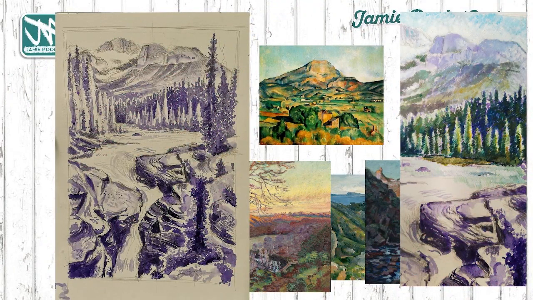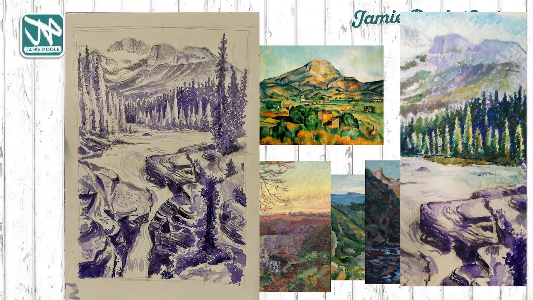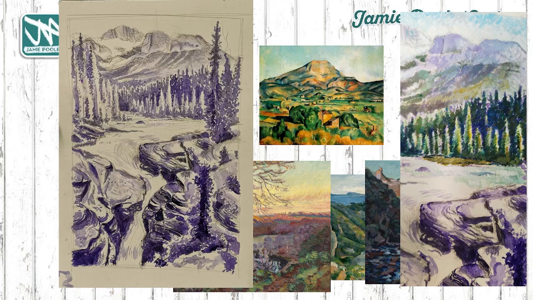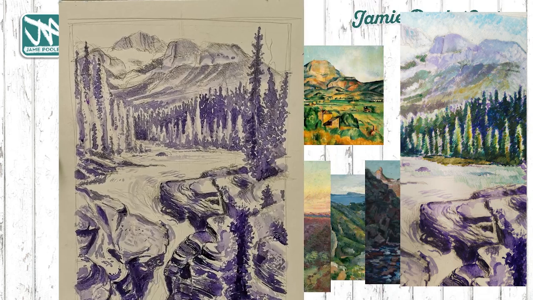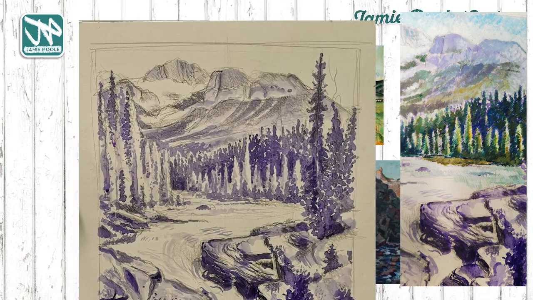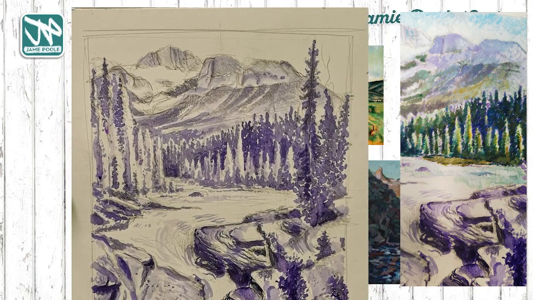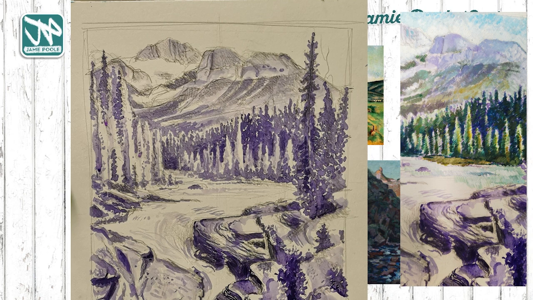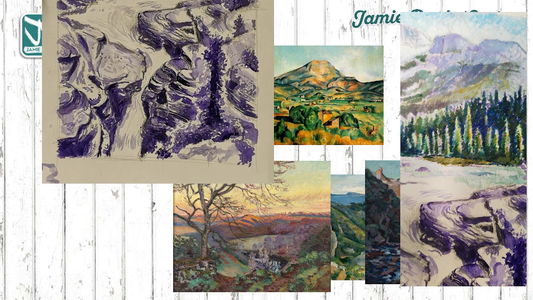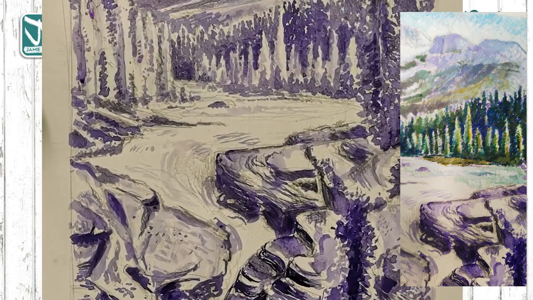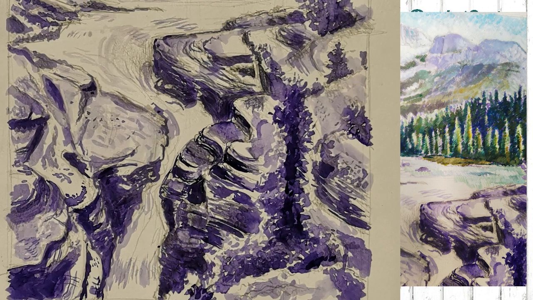Right, so as I mentioned a minute ago, we are looking at these landscapes, these beautiful mountain landscapes. The idea of these was to show the idea of atmosphere and atmospheric perspective. So, as a little reminder, we've got the idea of having a sharper, detailed foreground. So we've got these beautiful rocks up here in the foreground.